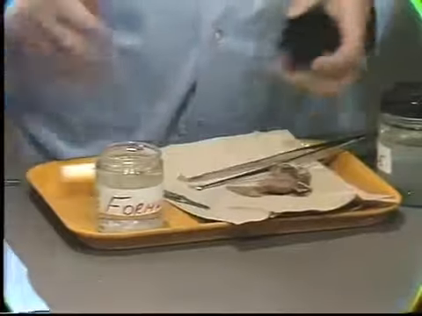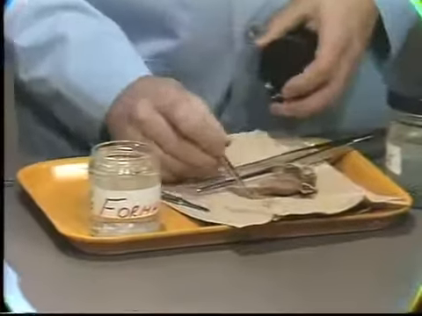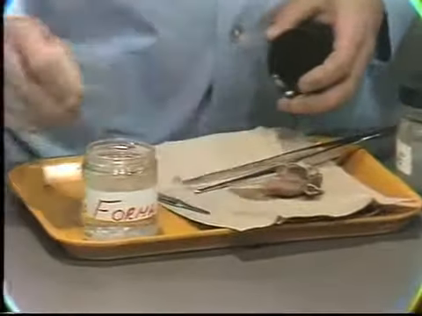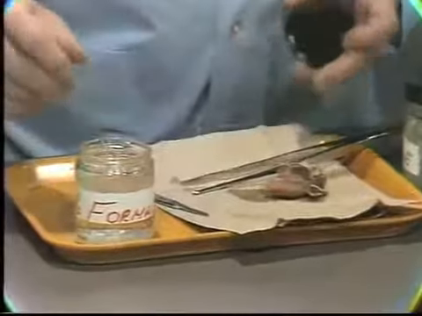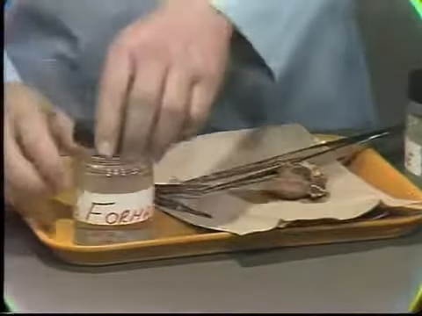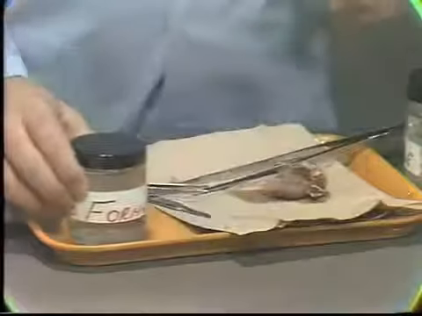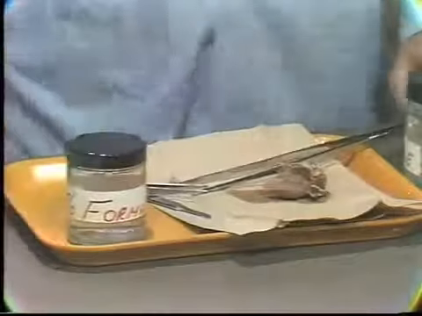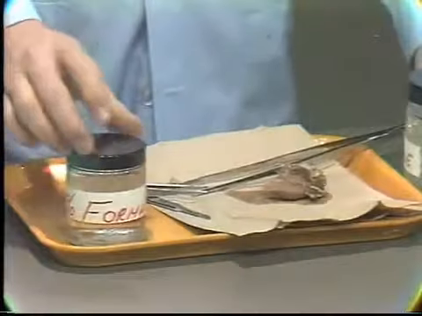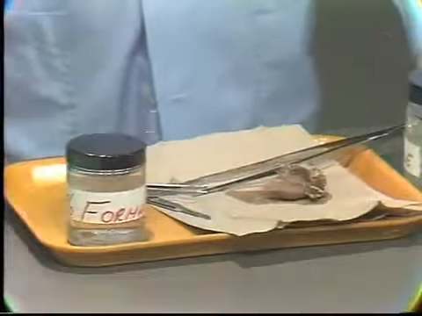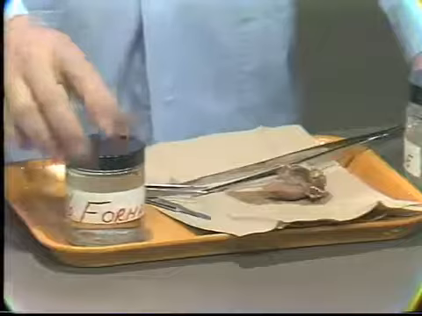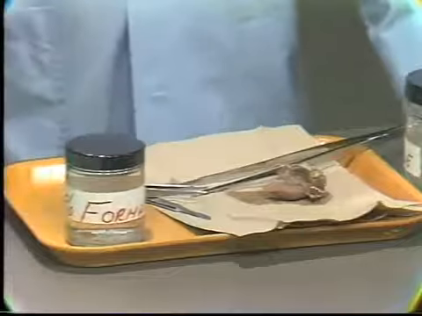This can be obtained at any pharmaceutical house or at a pharmacist. And you notice there's about 50 times more volume to ensure adequate fixation. 10% formalin is the material used, and it's pretty universally used for fixation of small pieces of tissue.